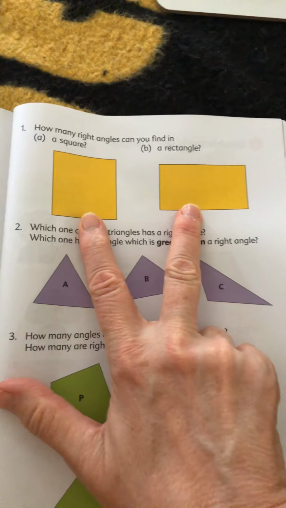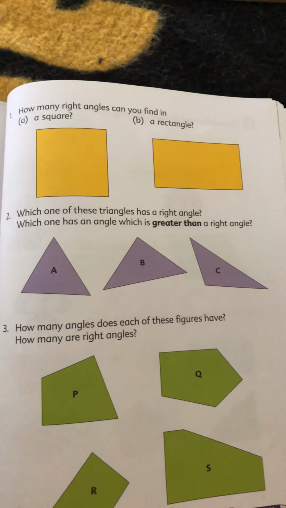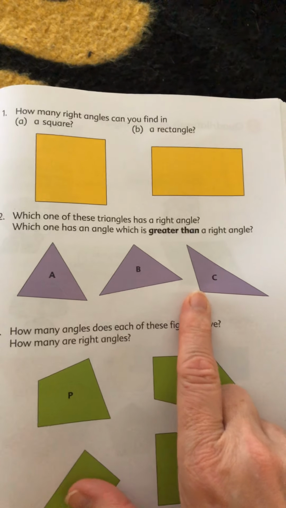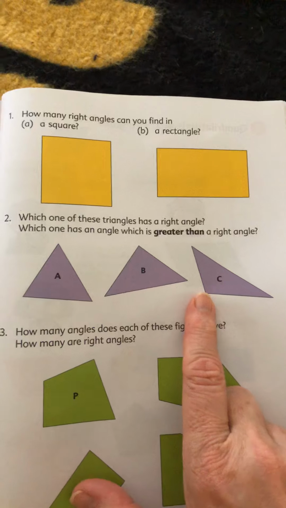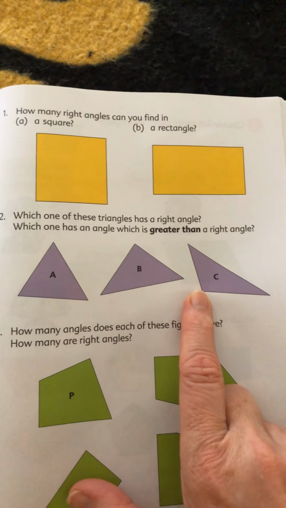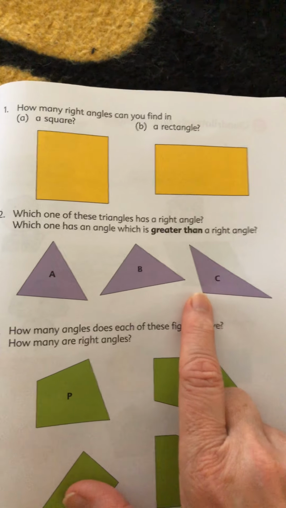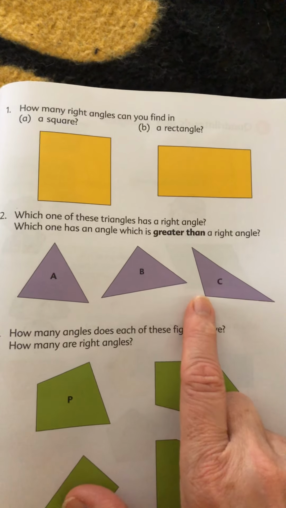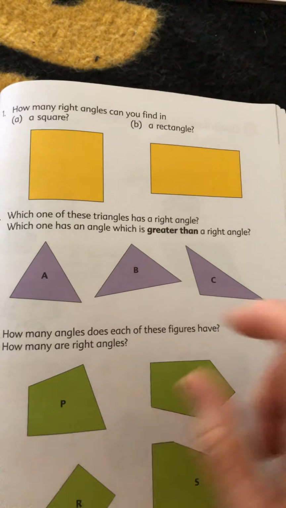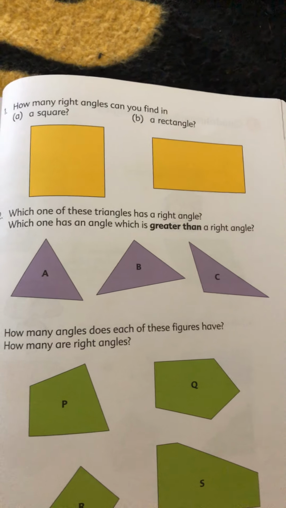Squares and rectangles are quadrilaterals, Q-U-A-D, okay? We talked about triangles, T-R-I, 3-sided figures. Now, it says, which of these triangles has a right angle? If it has a right angle, it is considered to be a right triangle. It will only have one right angle, because you can only have one right angle in a triangle.